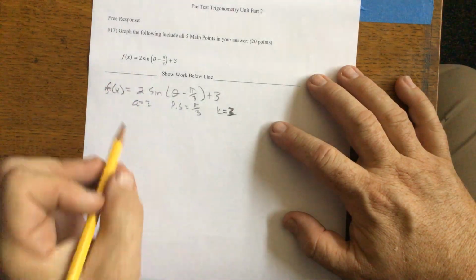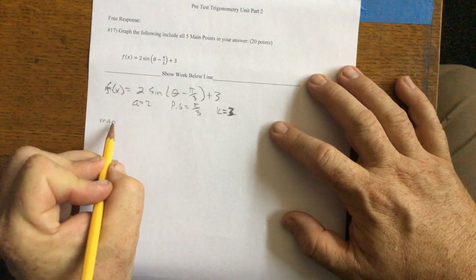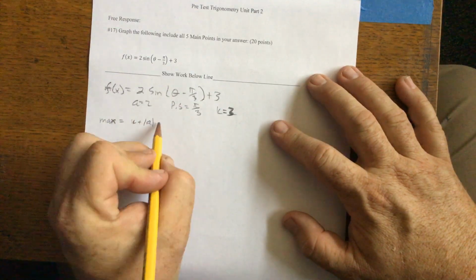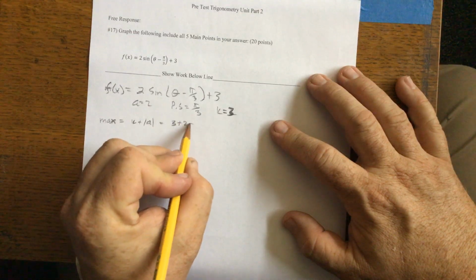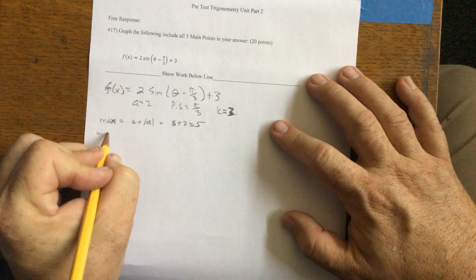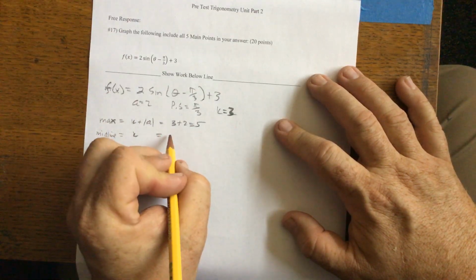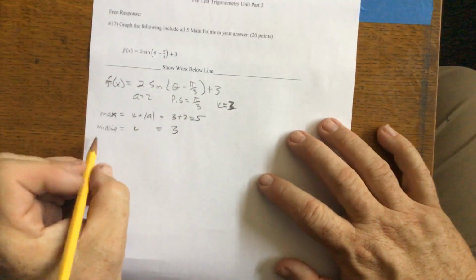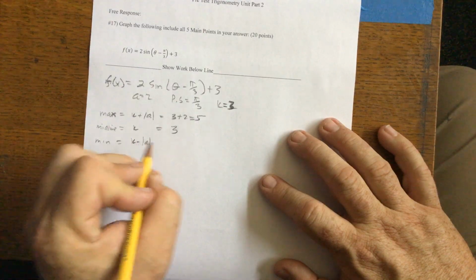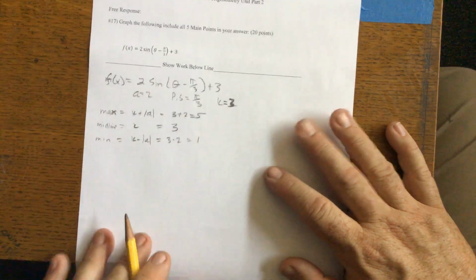Now I've got my maximum, which is K plus the absolute value of A, which is 3 plus 2, which is 5. My midline is equal to K, which is equal to 3. My min is K minus the absolute value of A, which is 3 minus 2, which is equal to 1.